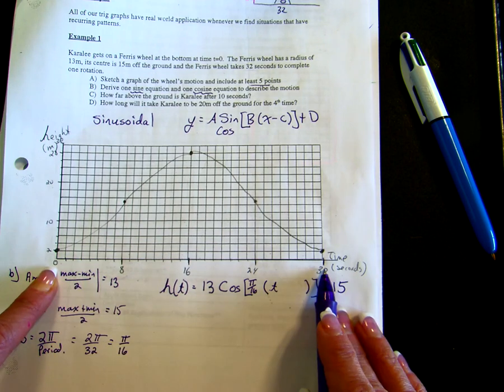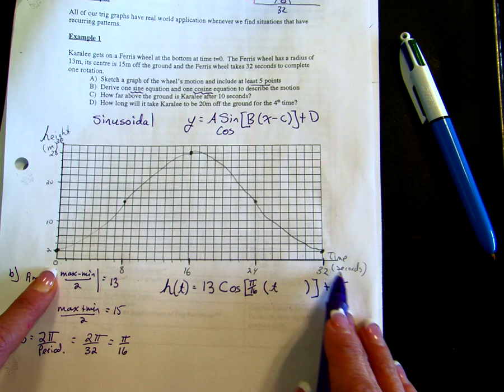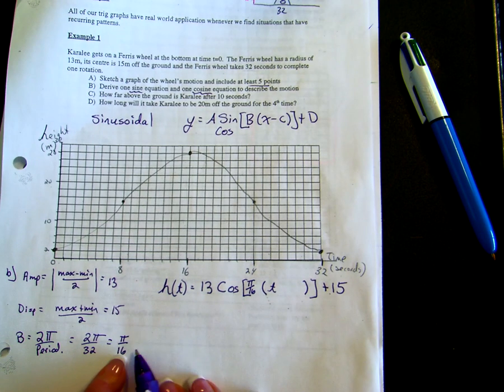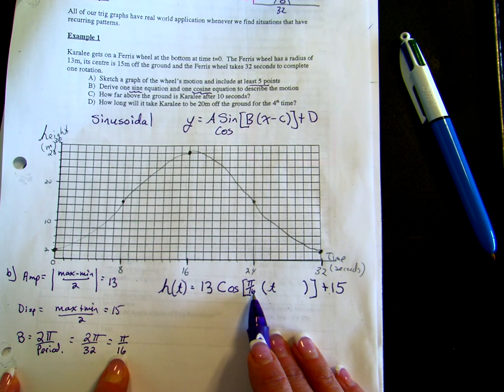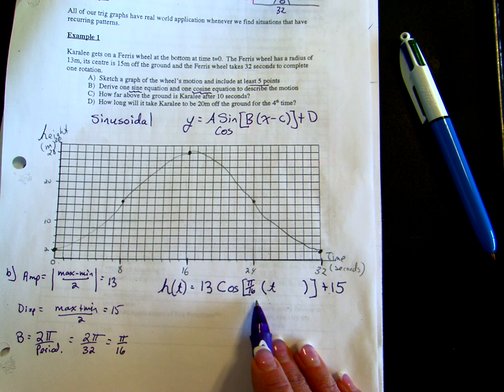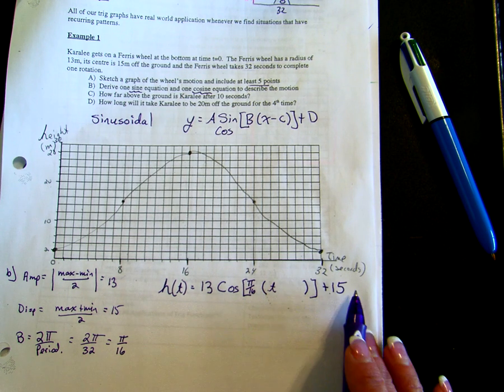So how do we get a scale that's so simple like this and not pi's in it? It's because the B value has the pi in it. So my B value, this is saying I've got a horizontal compression of pi by 16. Sorry, I don't. I have a horizontal expansion of 16 over pi. And that dividing by pi has taken the pi out of your scale.